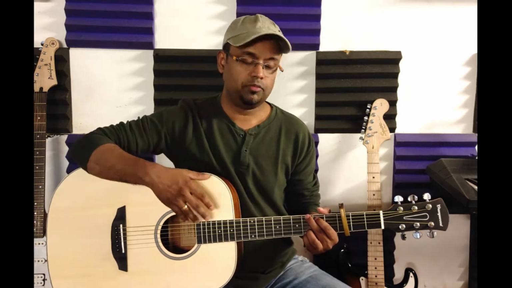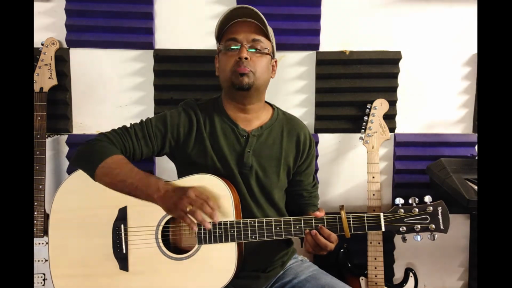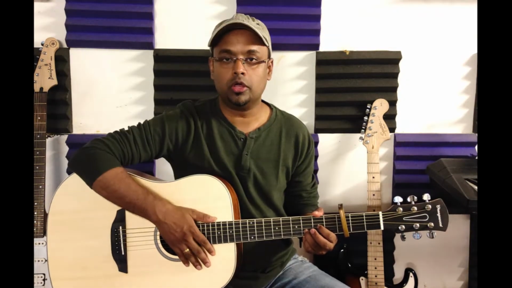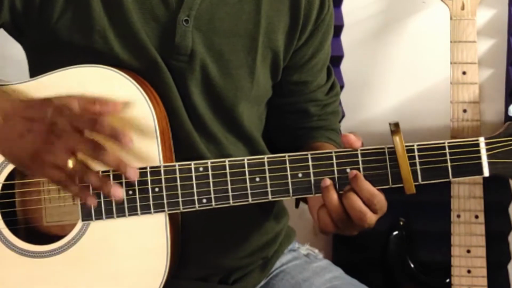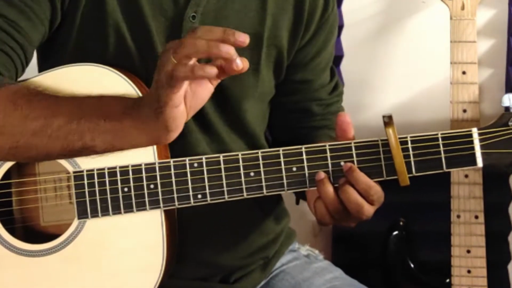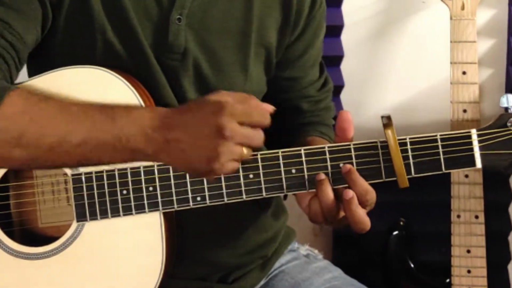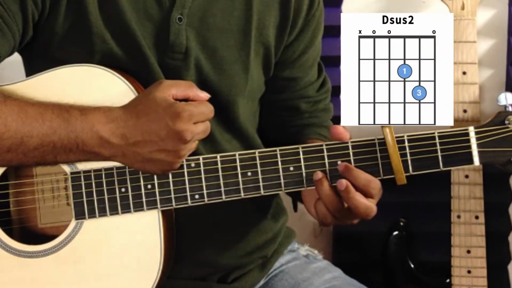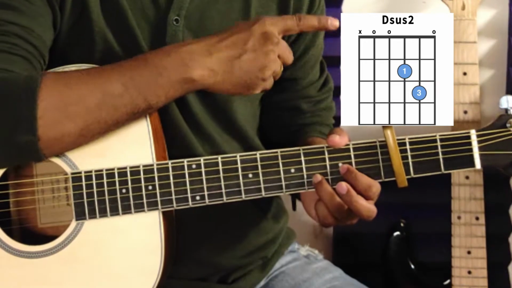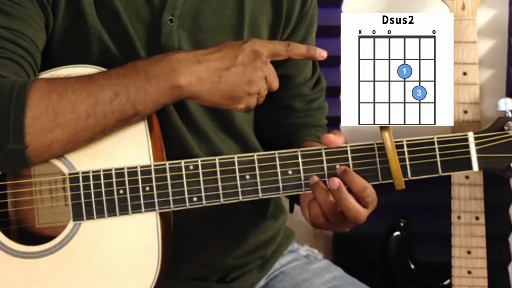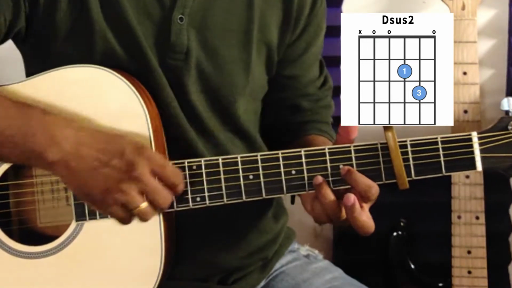Iske alawa, there are 2 more chord shapes which you will use. One is called a D sus2 chord, suspended chord. Now, to play a D sus2 chord, you're going to play the D major chord like this, the way you have been playing D major chord. Very simple. You take out the middle finger. So you are left with the index and the ring, and that's D suspended 2 chord. You can look at this shape here of D suspended 2. So this is D sus2 chord.